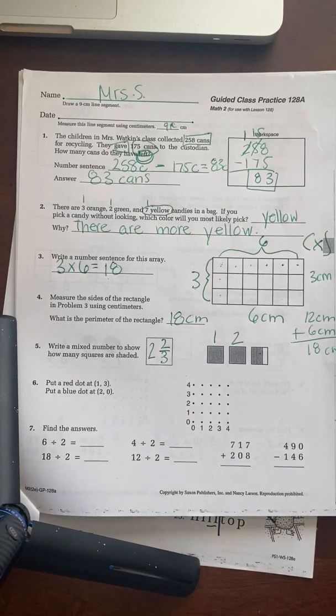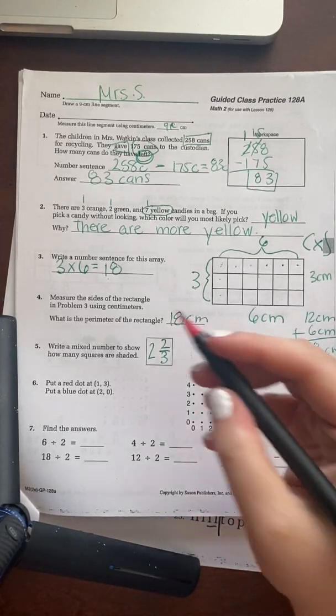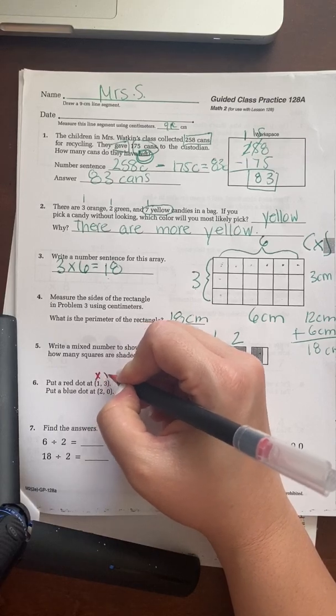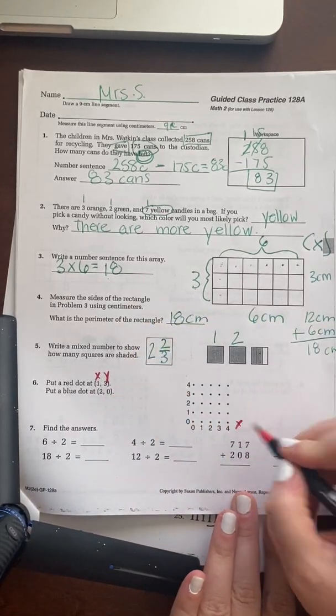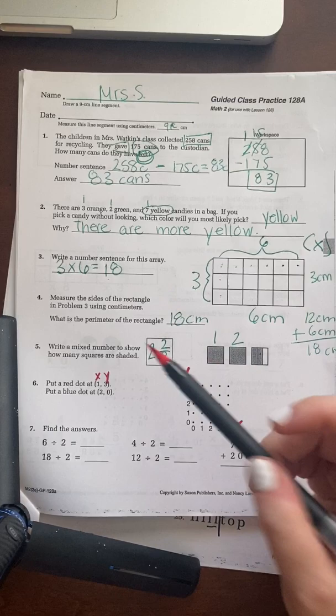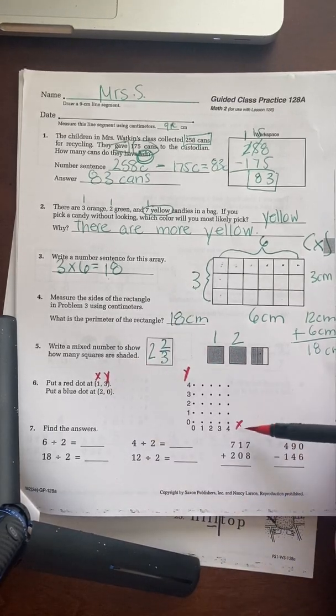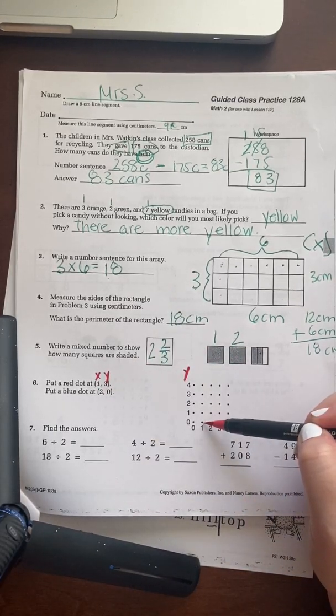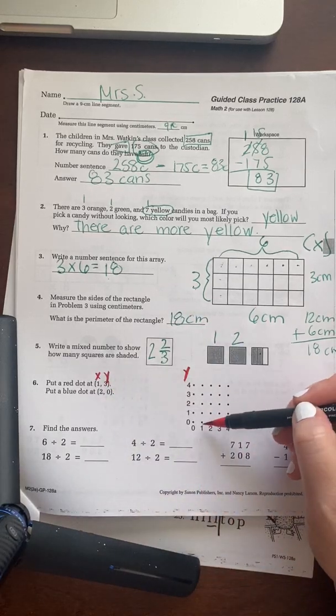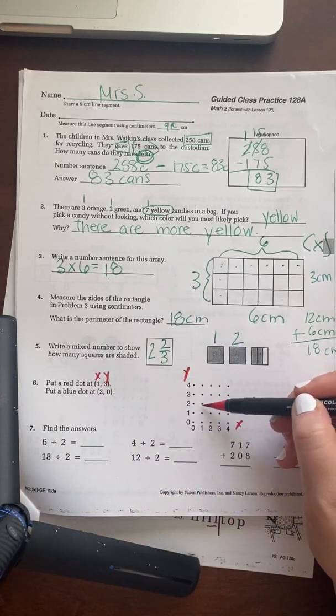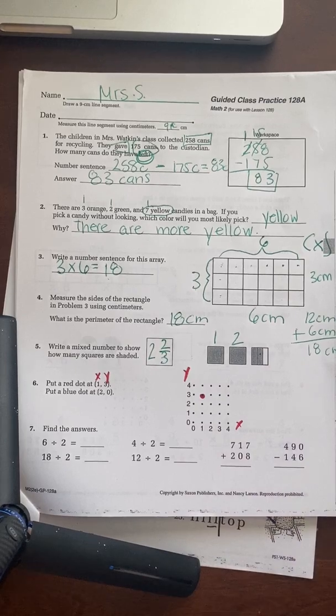So for number 6, it wants me to put my red dot at 1 and 3 and my blue dot at 2 and 0. So I'm gonna go ahead and get my red. I remember that this is X and this is Y. X, Y. So if X is 1, I'm gonna go on my X line, boop, there's 1. And Y is 3, I have to go up to 3. 1, 2, 3 is where my red dot goes.